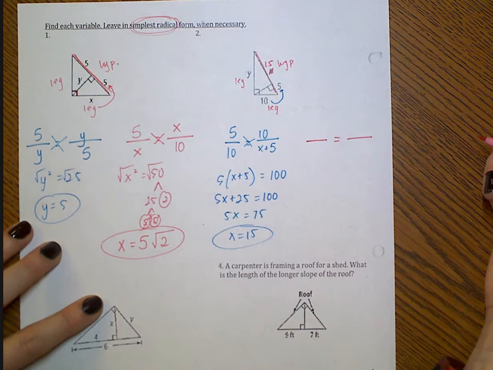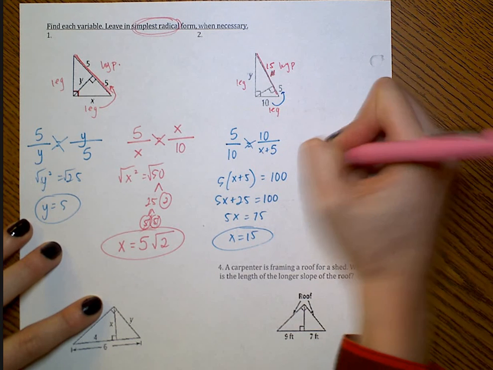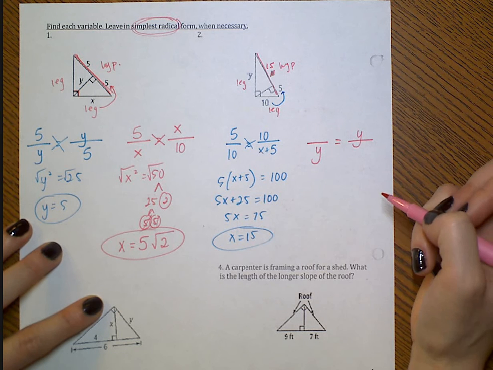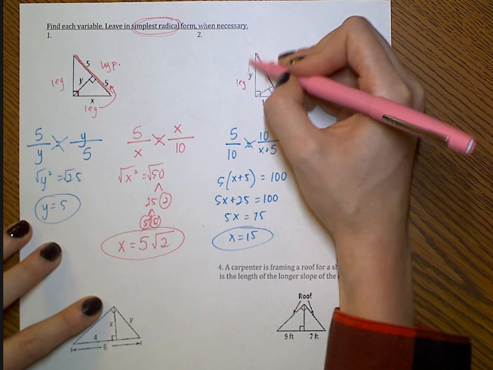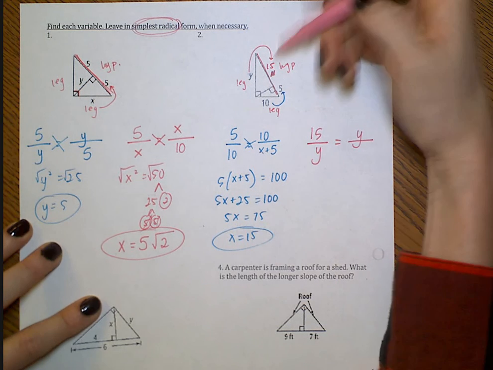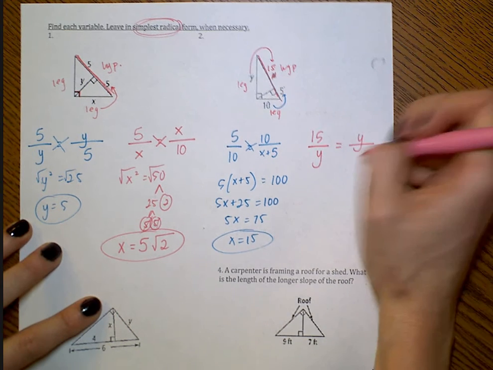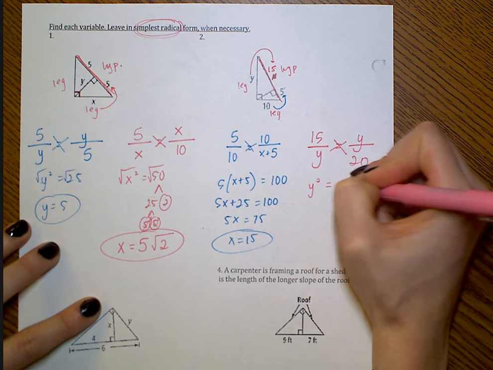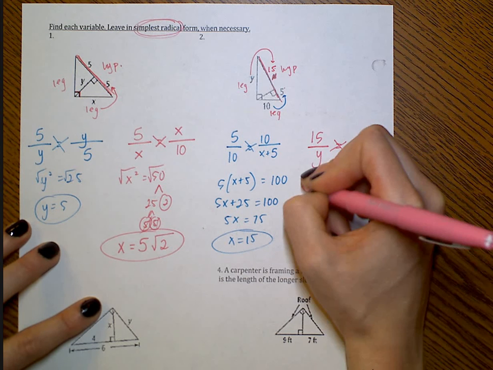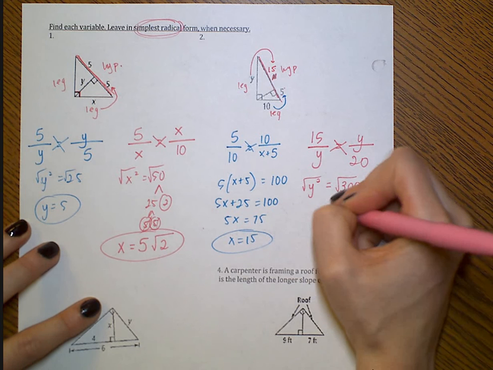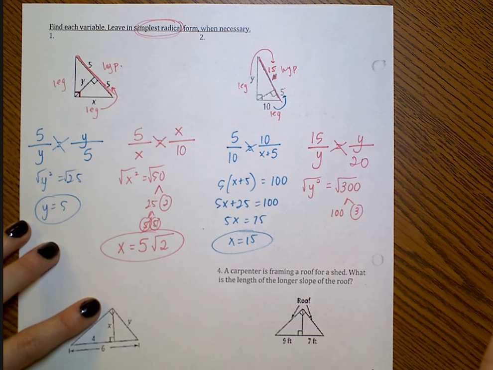Y is another leg, so I'm going to use that same corollary and put y as the leg on one diagonal. It's the geometric mean of the piece it touches, which is 15 this time. And now we know the whole hypotenuse is 15 plus 5, which is 20. Okay, so cross multiply, and you get y squared equals 300. Square root that, and you're going to have to use your trees again.